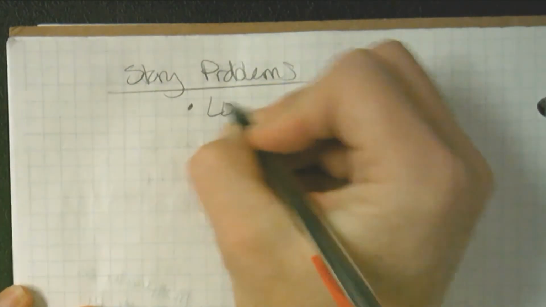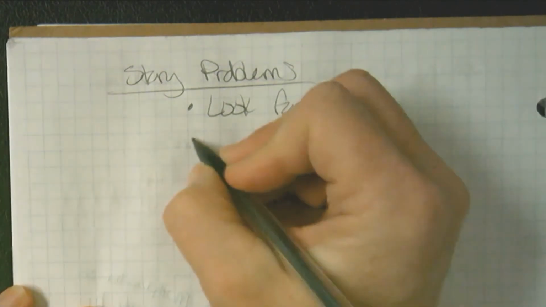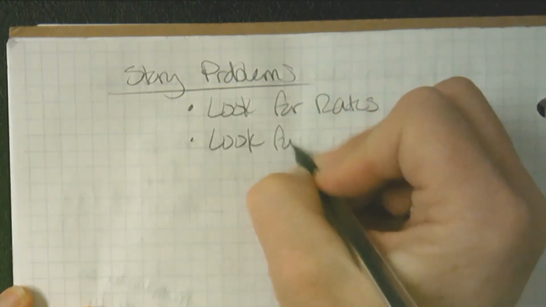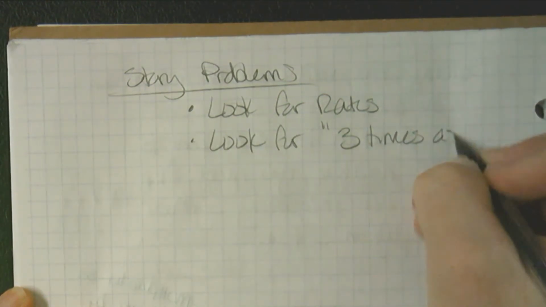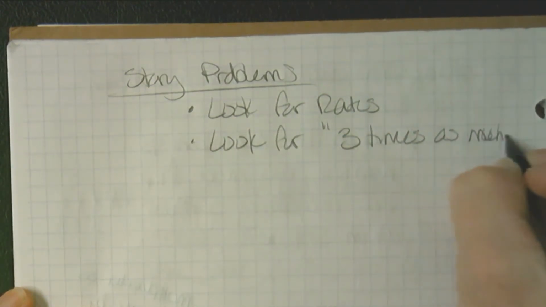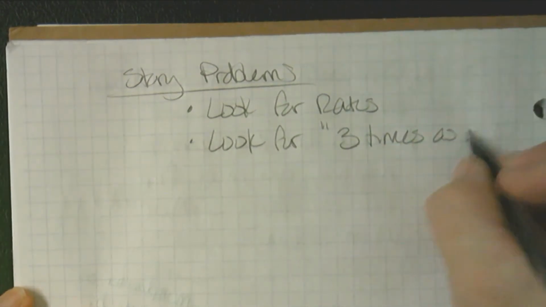We look for rates. We look for 3 times as much or something like that. Double, 3 times as much. But rates are typically what we look for.